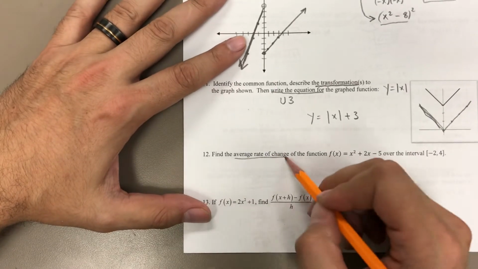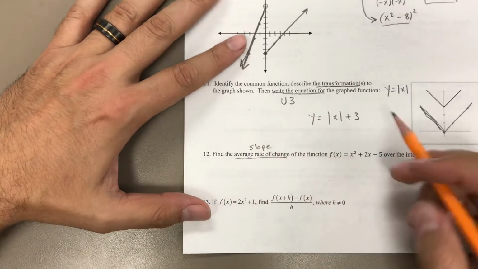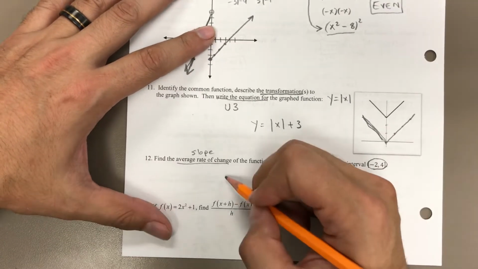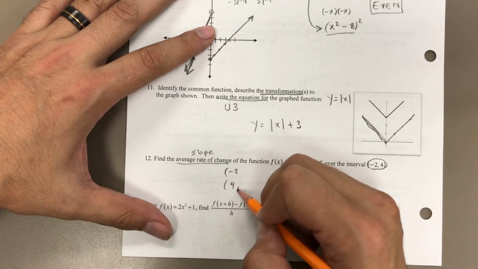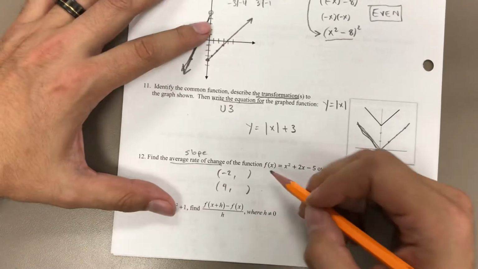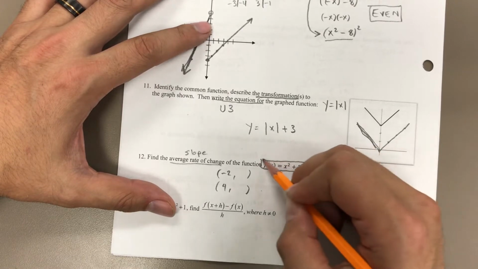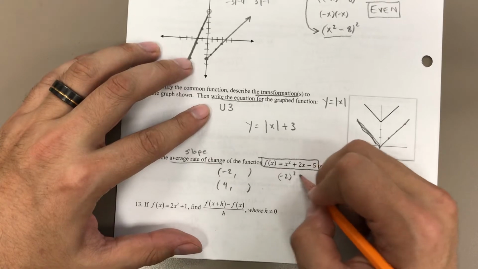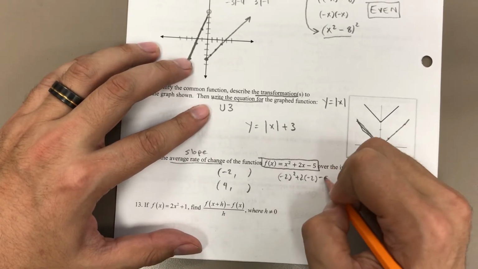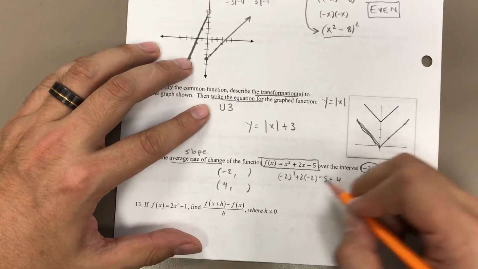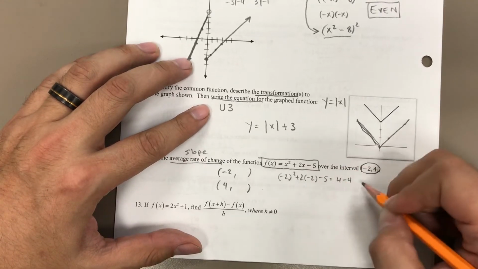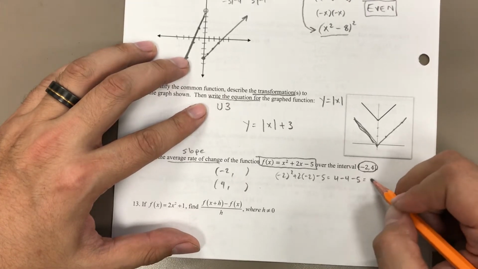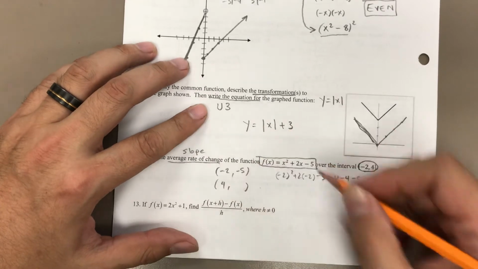For average rate of change, that's the slope. So for slope, we need 2 coordinates, and that's where these values come in handy. Those are your 2 x values for coordinates, -2 and +4. We need to find the corresponding y values, and to do that, we plug in to this function. So we plug in -2 squared plus 2 times -2 minus 5. -2 squared is 4. 2 times -2 is -4. And then minus 5. So 4 minus 4 minus 5. So 4 minus 4 is 0. 0 minus 5 is -5. So -5 is our corresponding y value.